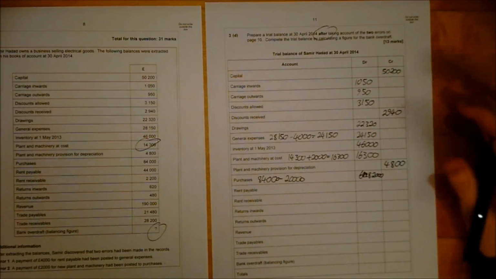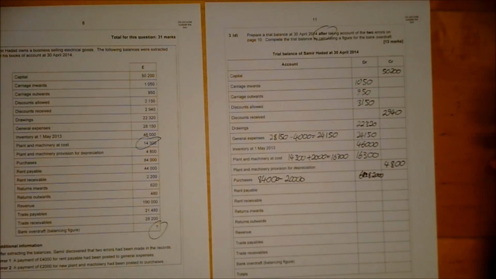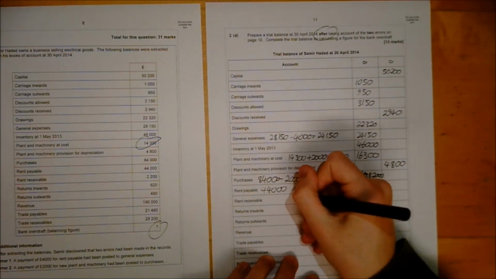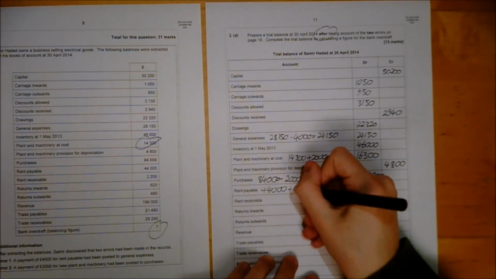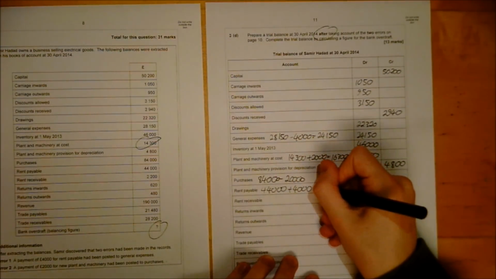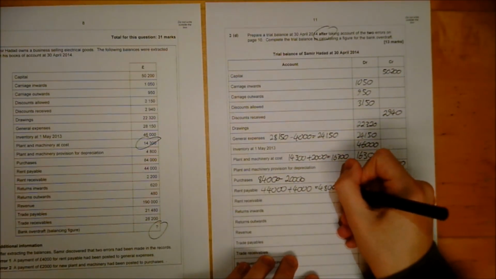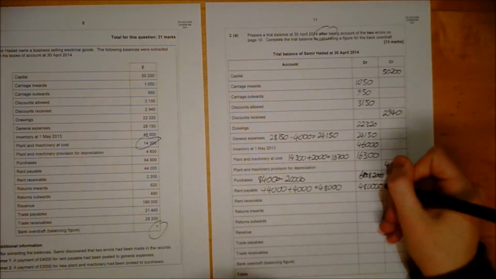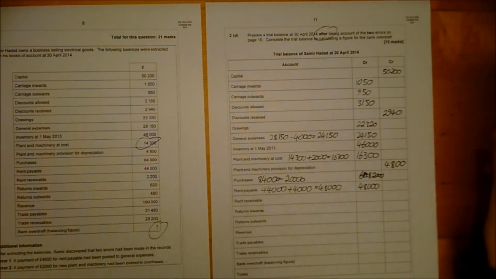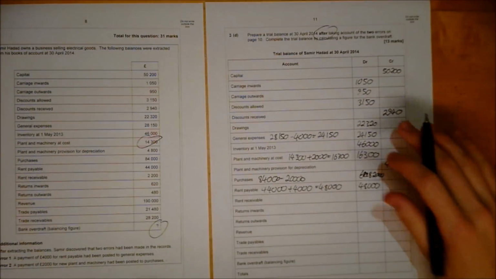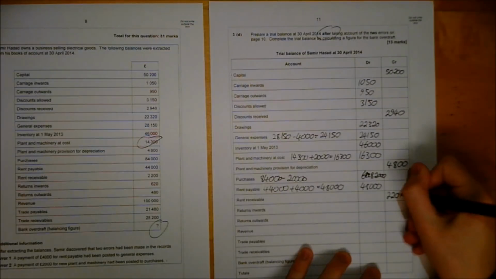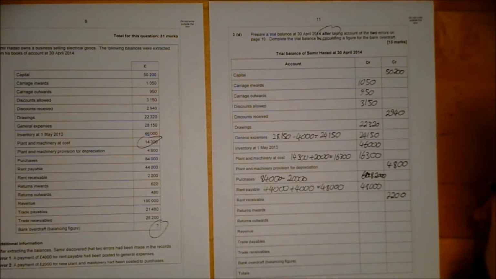Okay, where are we now? Rent payable, that's an expense, but we did adjust that. It was 44,000. But then we added 4,000 on in our adjustment for the error, so that's 48,000. Rent payable, it's an expense. Rent receivable, where are we? 2,200. Well, rent receivable, that's an income, isn't it? So 2,200. Returns inwards.